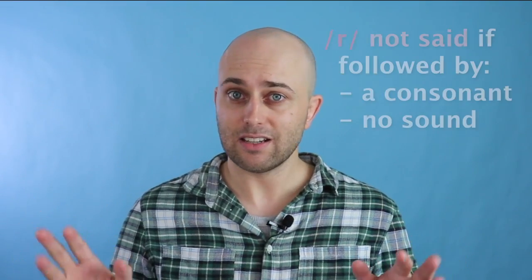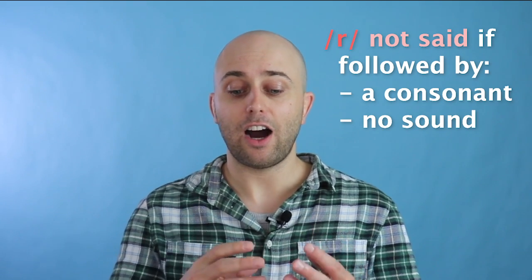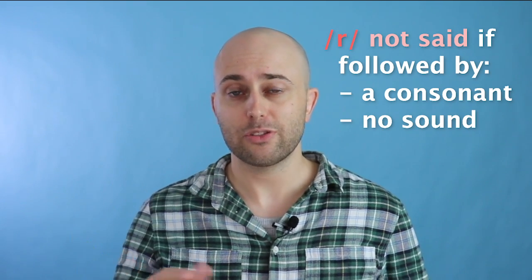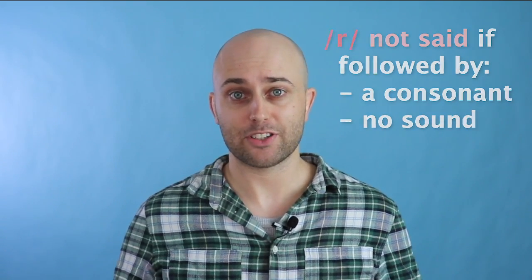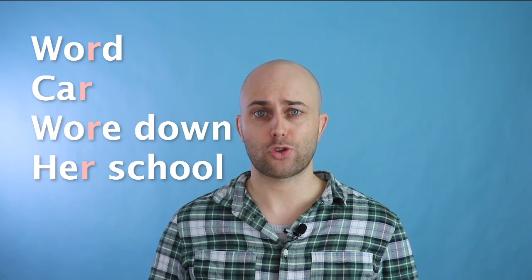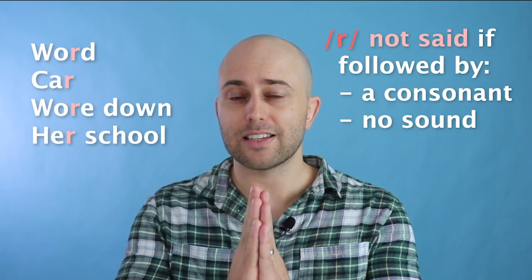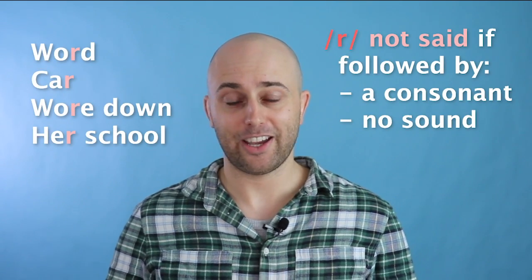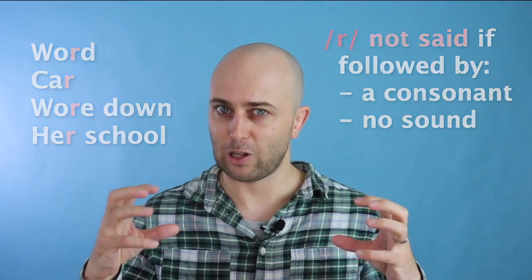The R is not said, it's left silent, if the R is followed by a consonant or by no sound at all. For instance, word, car, wore down, her school. This is a big thing if you are wanting to replicate an Australian accent, because we just won't say that R, okay? So if you're an American or a foreign English language learner, ignore the R's if they are not followed by a vowel, okay? They generally just make the vowel sound long.